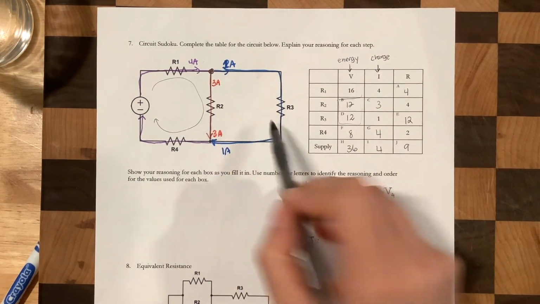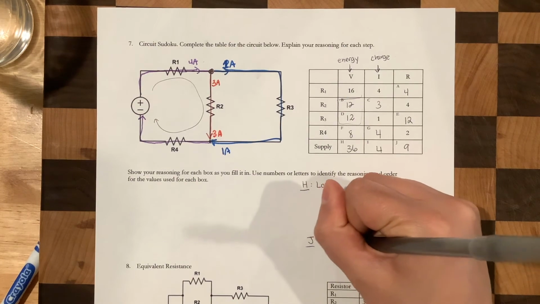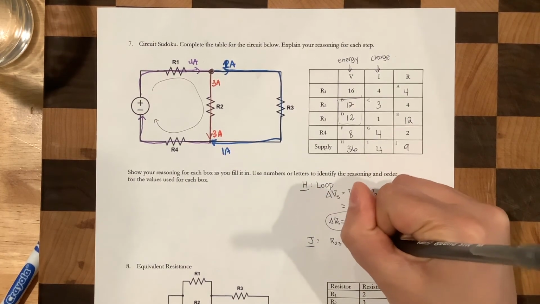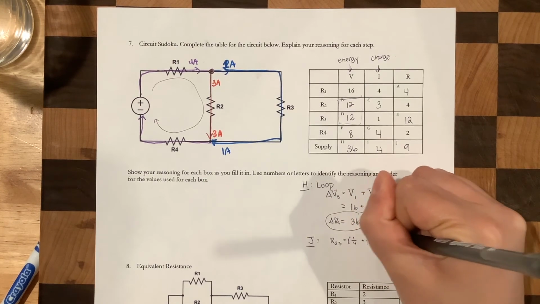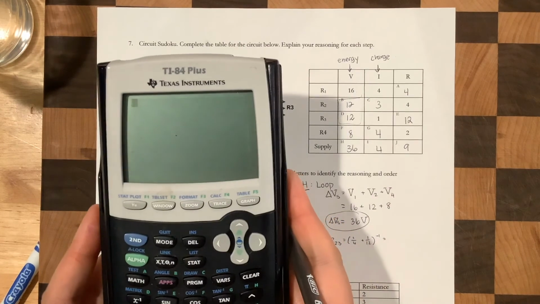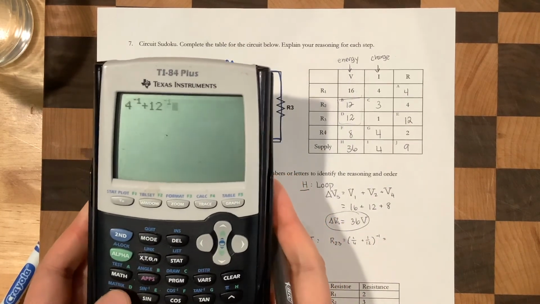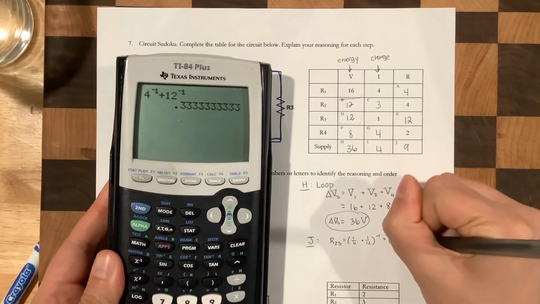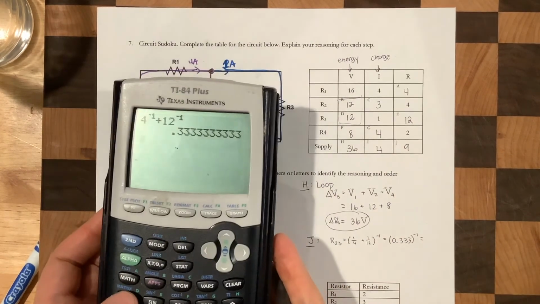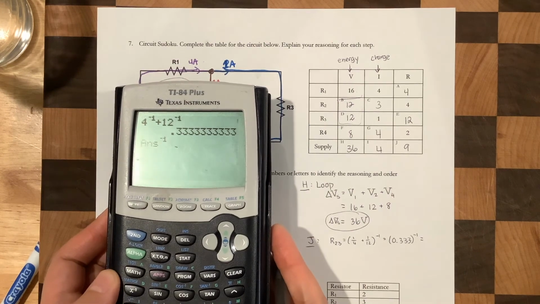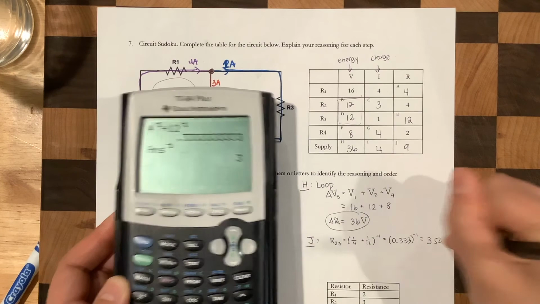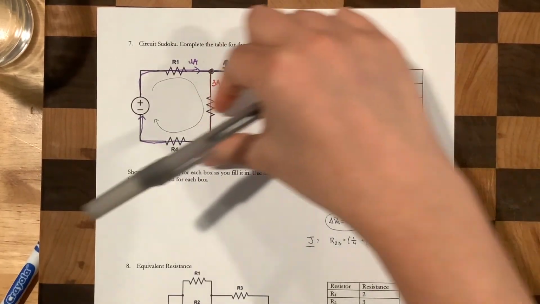So I'm going to deal with R2 and R3 first because they are in parallel. That would be 1/4 plus 1/12, all inverse. In my calculator, when I do the inverse, that's 4 inverse plus 12 inverse. Get the parentheses out here. Inverse one more time. And that makes an equivalent resistance of 3 ohms for just this red and blue part of the circuit.